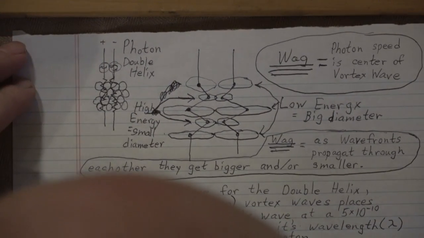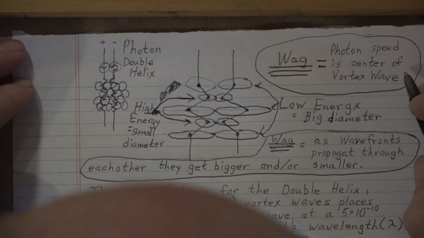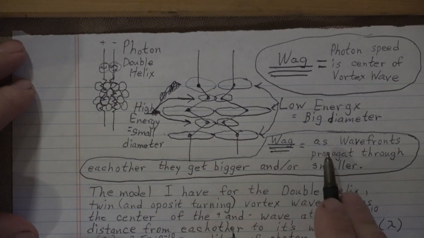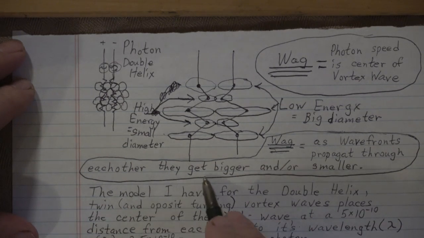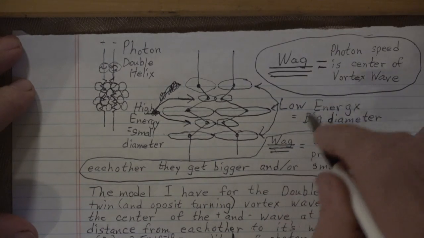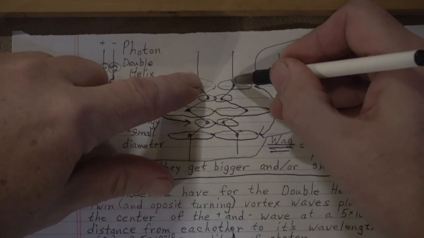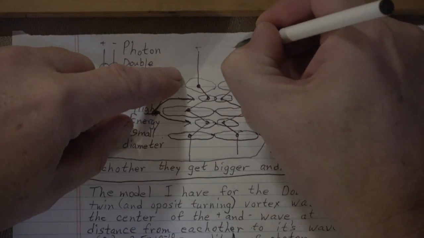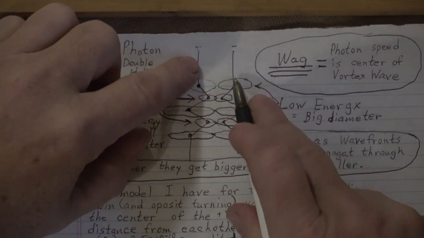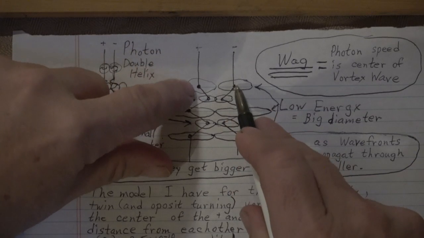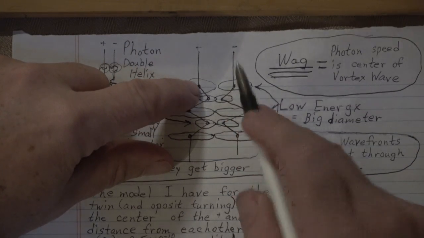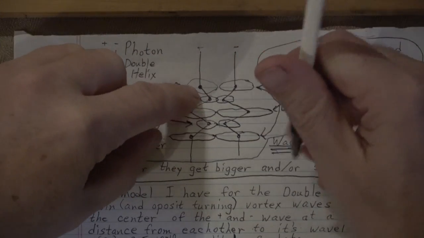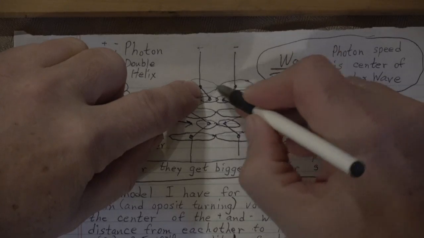So going on to a WAG, which is a wild ass guess. Photon speed is the center of the vortex wave. The other WAG, as wavefronts propagate through each other, they get bigger and or smaller. So what's happening is we have a photon, double helix, and as it's traveling, one will be positive, one will be negative. So at regular energy, they have a distance of this far, and when it runs into something that adds energy to the photon, then the photon actually gets smaller. This distance here gets smaller.